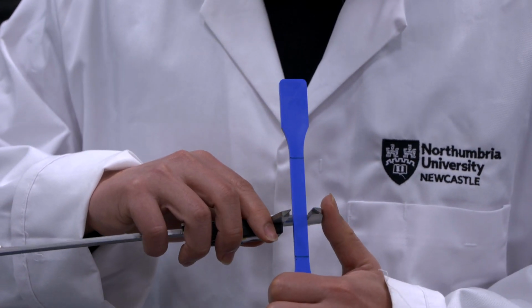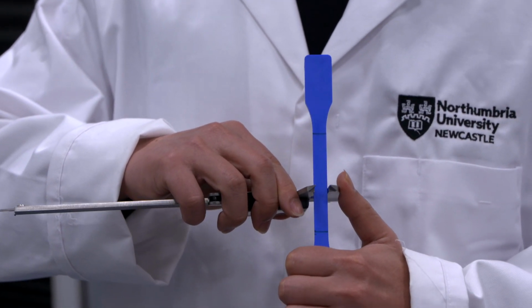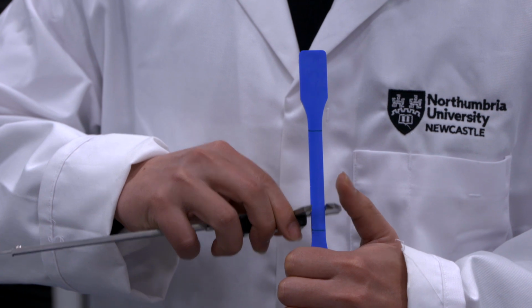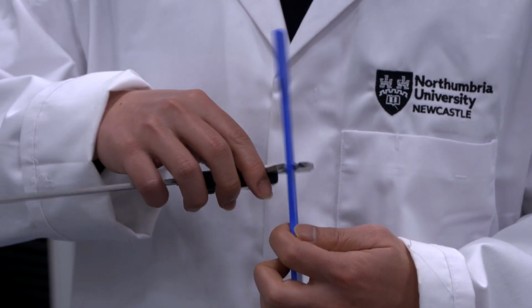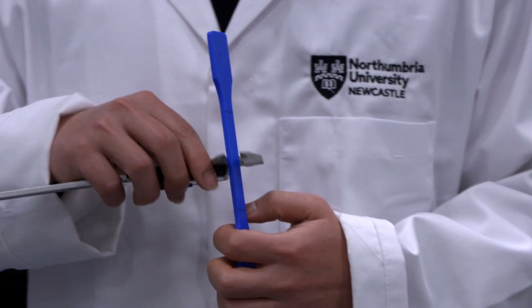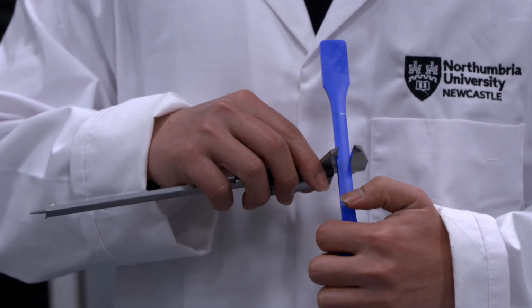First, measure the width in this position and then at two other positions along the gauge length, and similarly for the thickness. Then take the average value to make it more accurate.